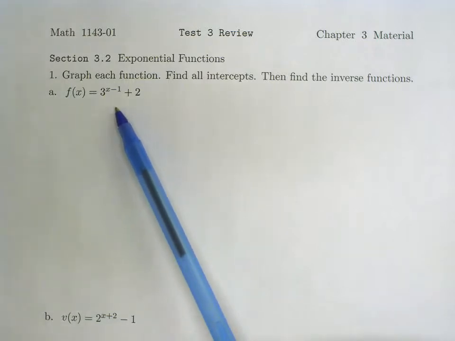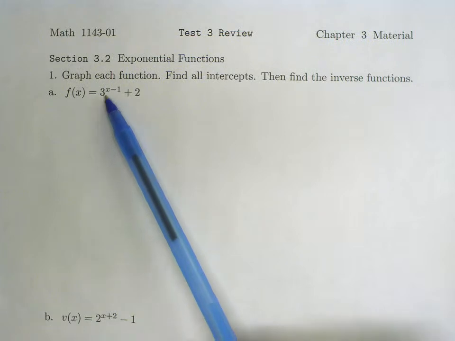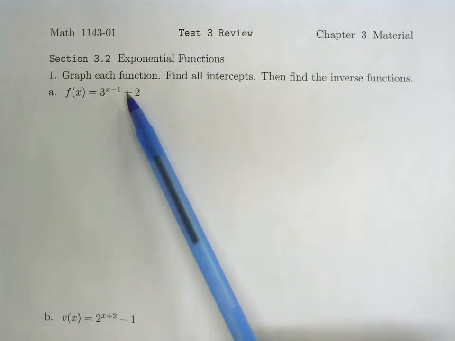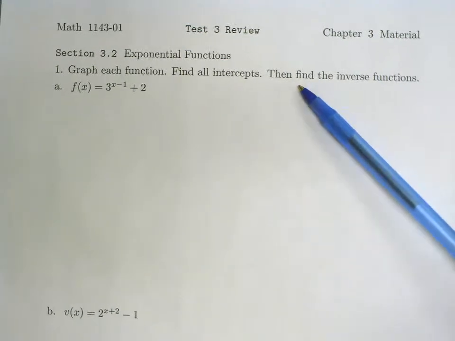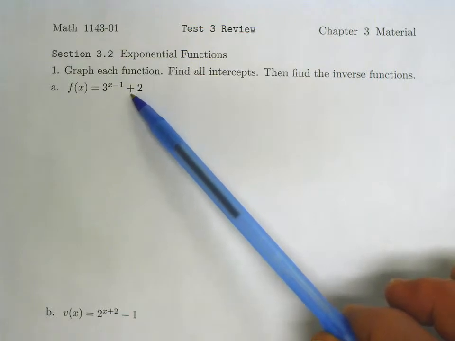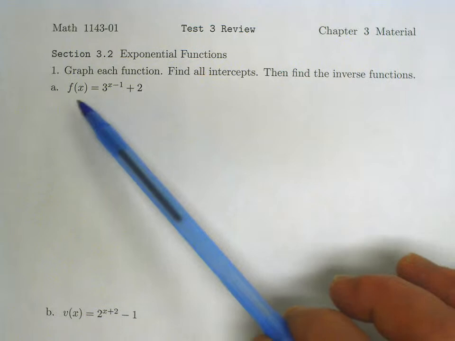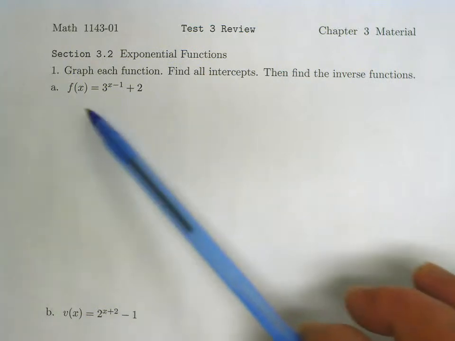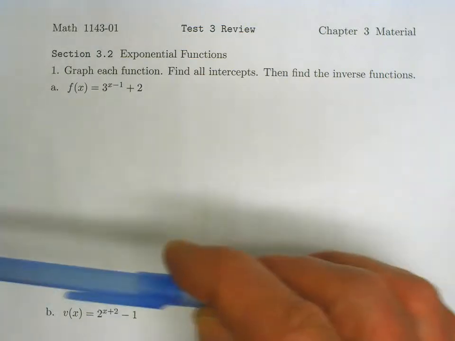Okay, but first note this exponential function, f of x equals 3 to the x minus 1, plus 2. The exponent is x minus 1, and then plus 2. So this indicates that y equals positive 2 is a horizontal asymptote in the negative x direction.